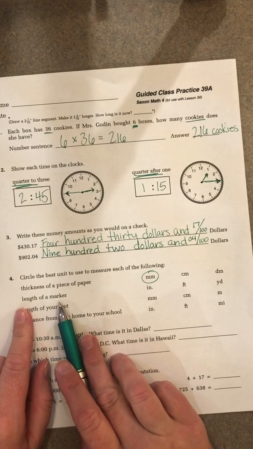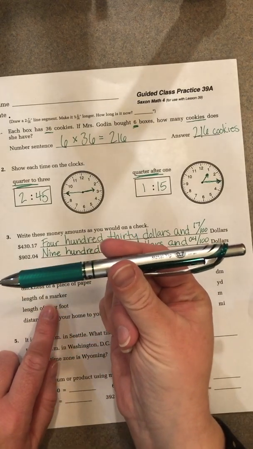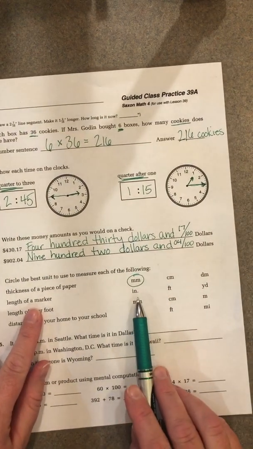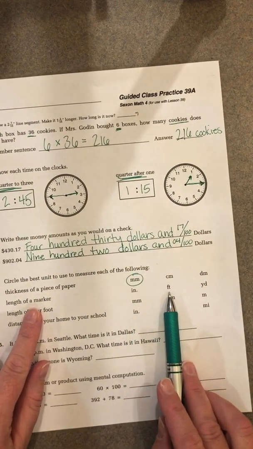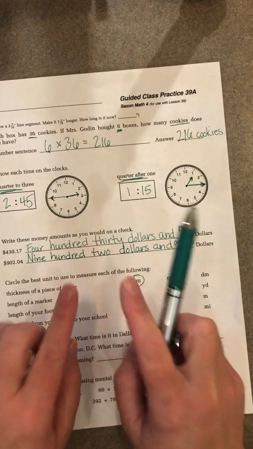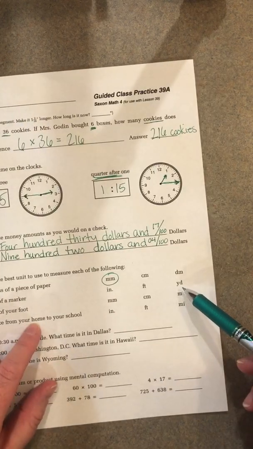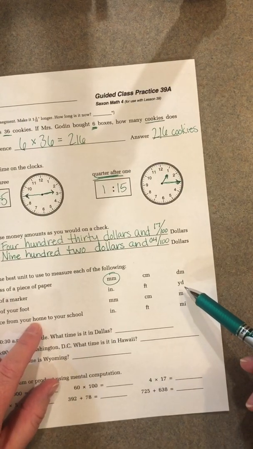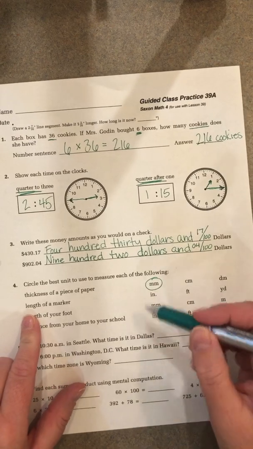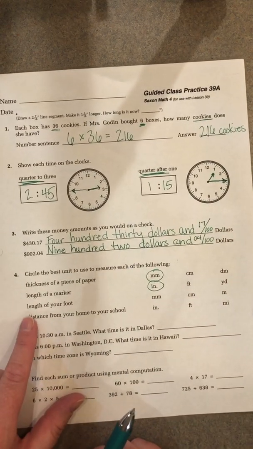Length of a marker. So how long a marker is, or some kind of writing utensil, right? Would I measure it in inches, in feet, or in yards? Well, an inch is about that much. A foot is about the length of a ruler, and a yard is 3 rulers long. So the length of a marker, a foot would be too much. I would go for inches.